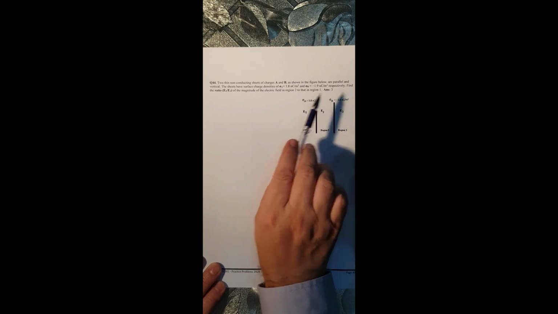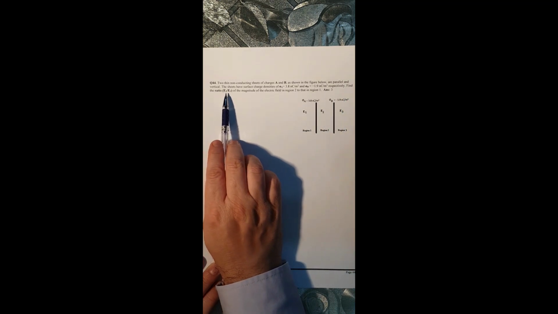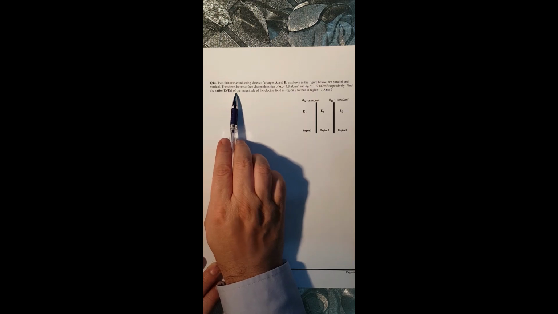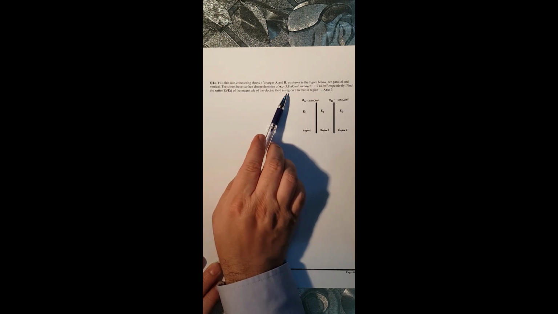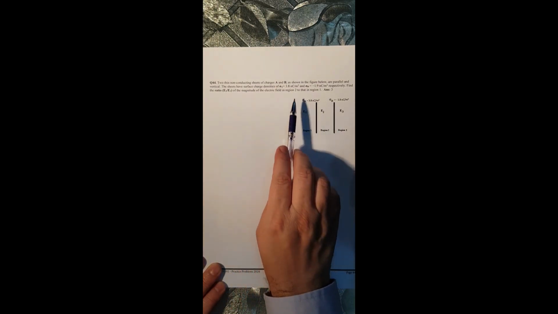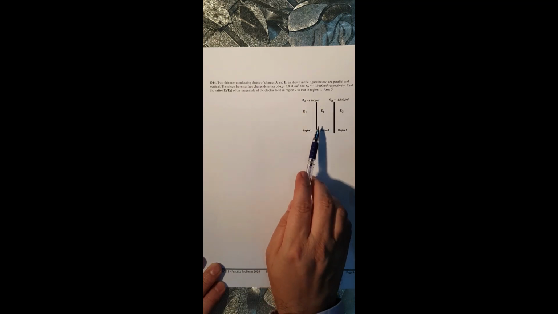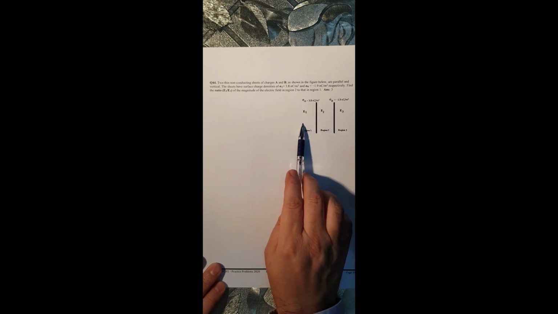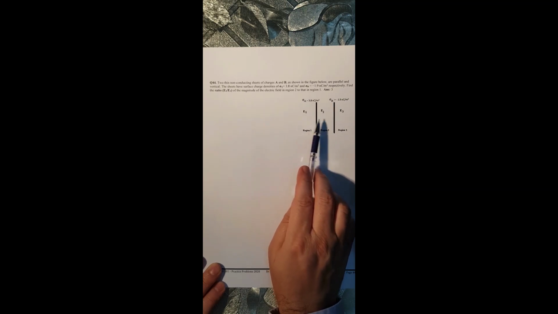The question says find the ratio between the electric field E2 to E1, E2 over E1, so 2 over 1. The magnitude of the electric field in region 2, which is between the plates, to region number 1, which is behind the positive charge sheet.